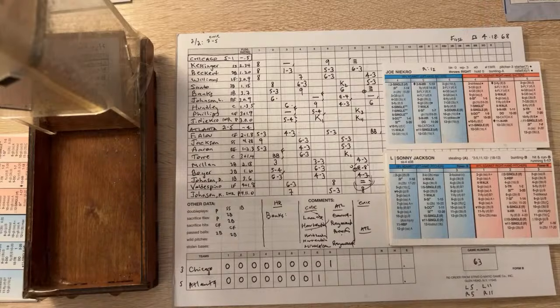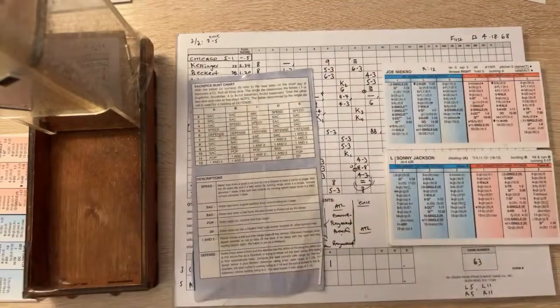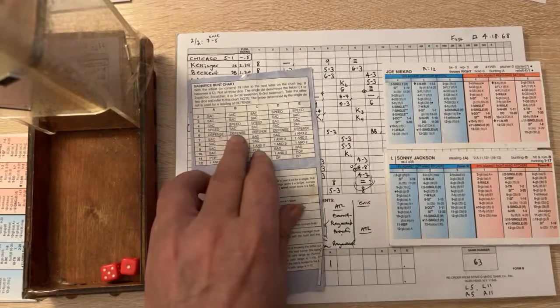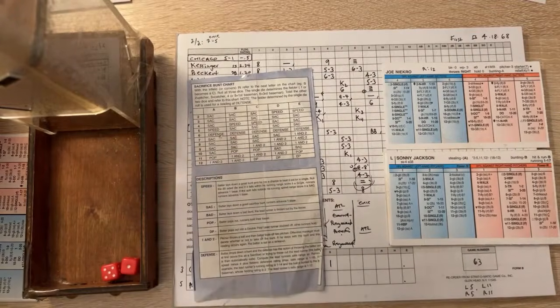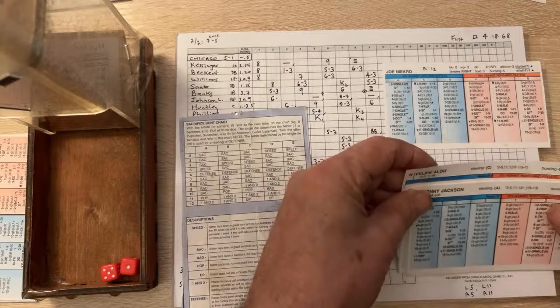We roll again to see if the infield is in or out. Infield is back. He's a B now. That's better. It's a 4. Hit to first. B bunter Jackson. 6B defense. The batter drops down a bunt, and the defense has the option of trying to get Felipe.